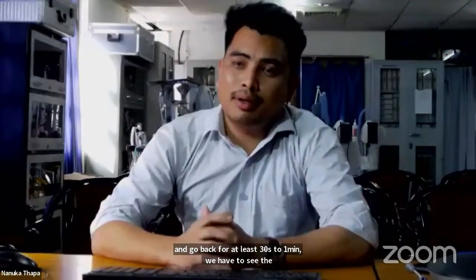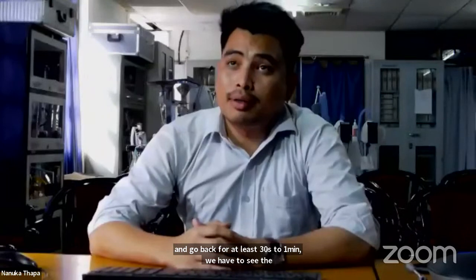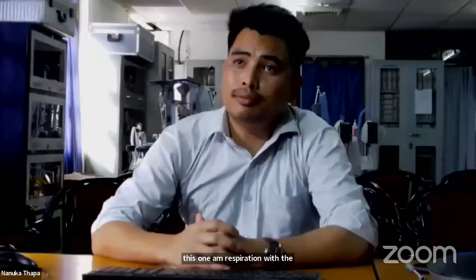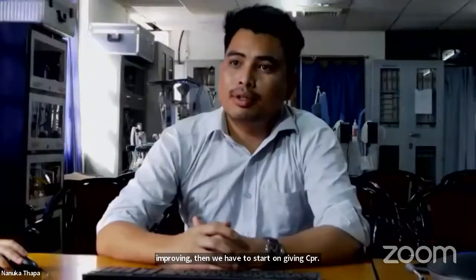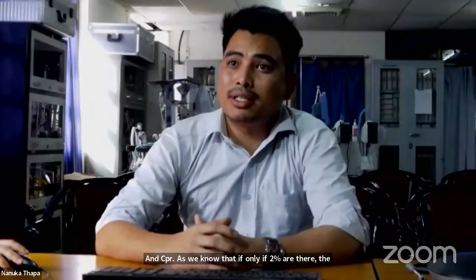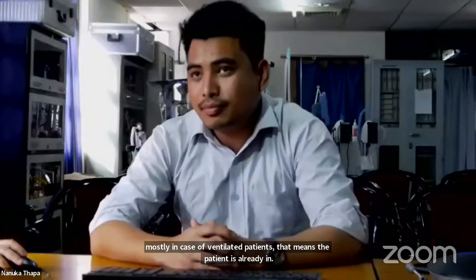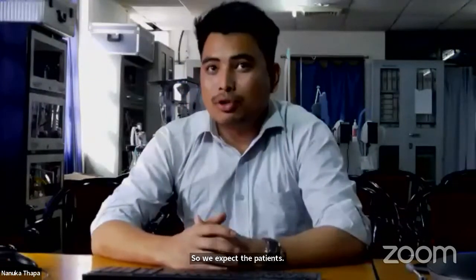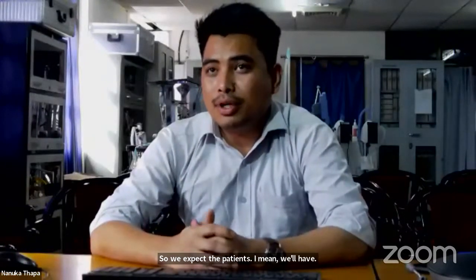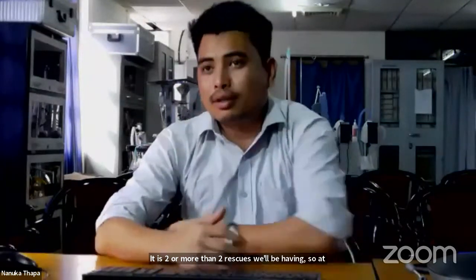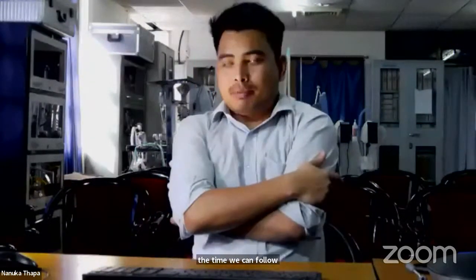If even after giving one respiration with the Ambu bag the heart rate is not improving, then we have to start giving CPR. And as we know, CPR in case of ventilated patients means the patient is already in the ICU, so we expect that there will be two or more rescuers. At that time we can follow the 15:2 chest compression and breathing sequence.